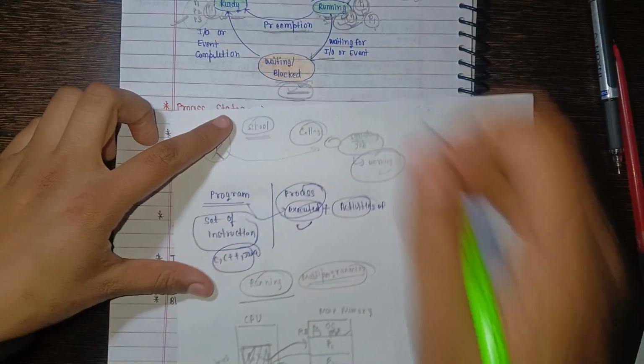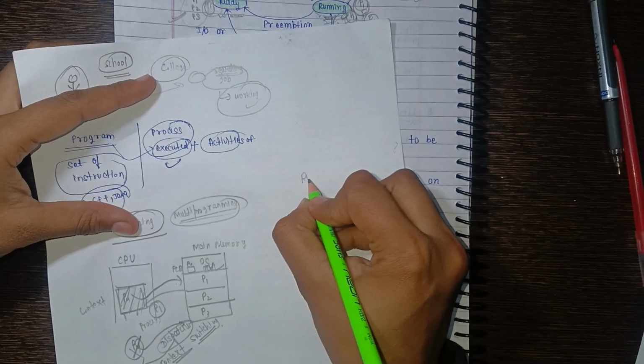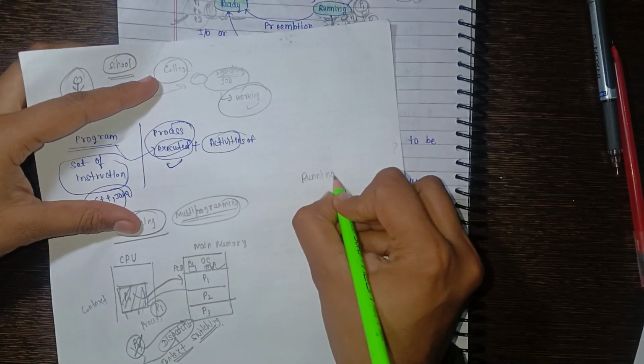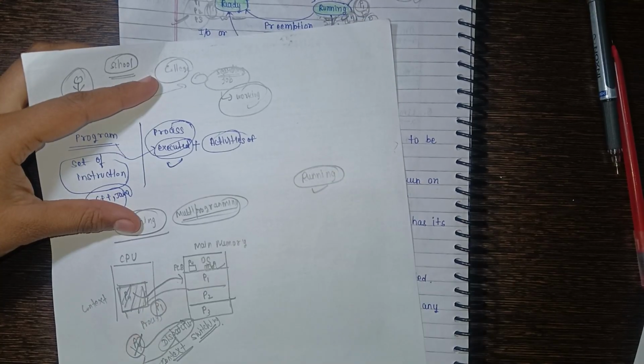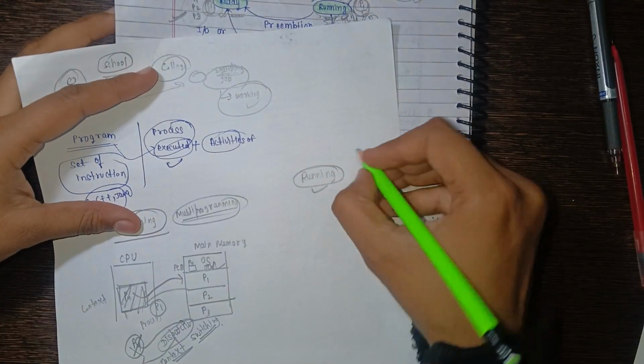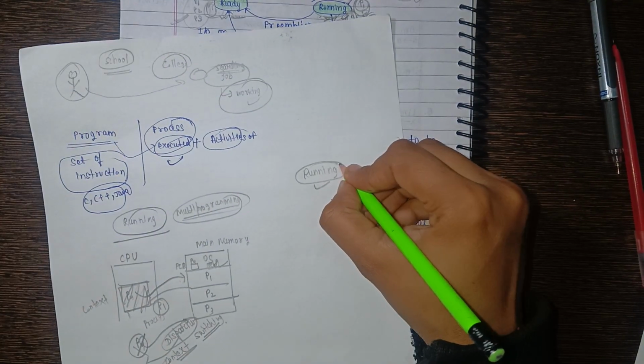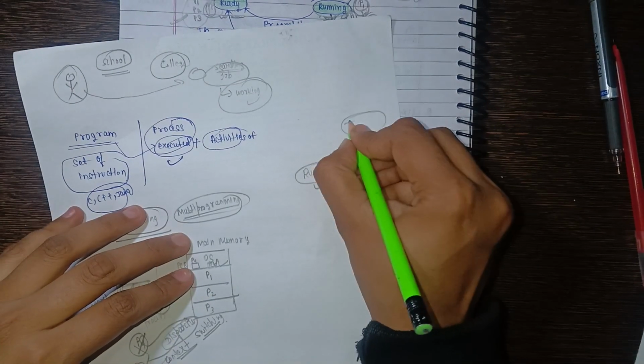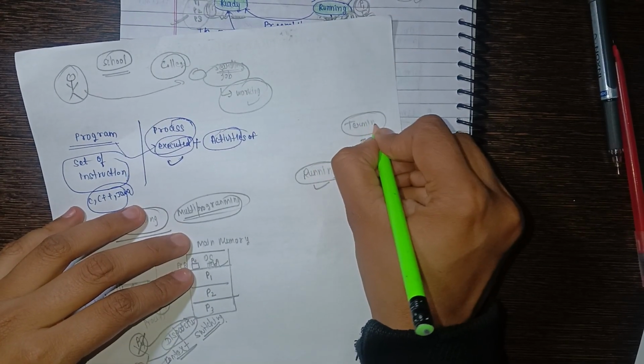Like here, when a process is in the running state, when the process is completed, then it will move to the terminated state.